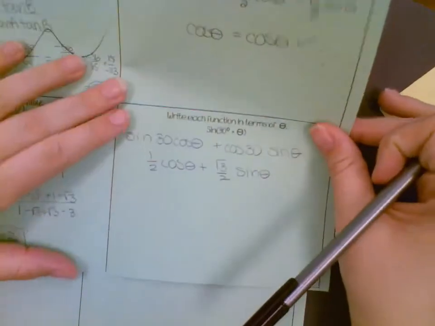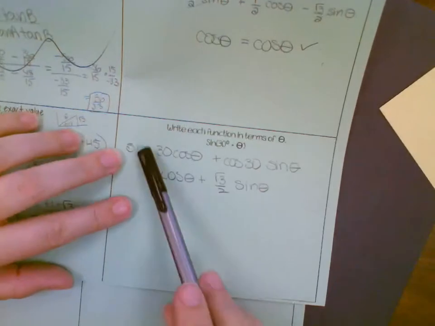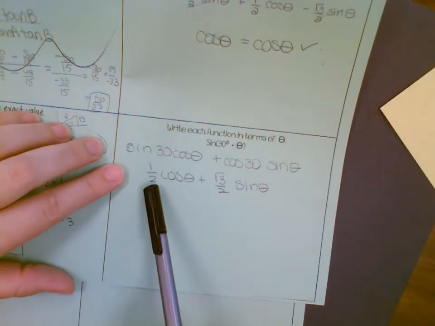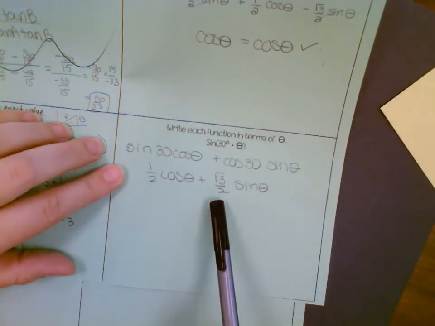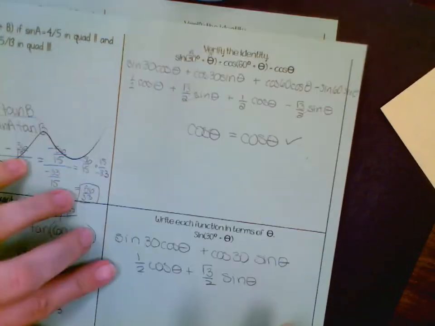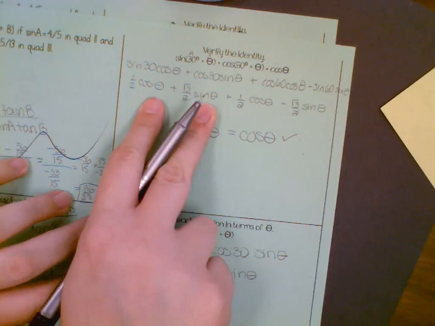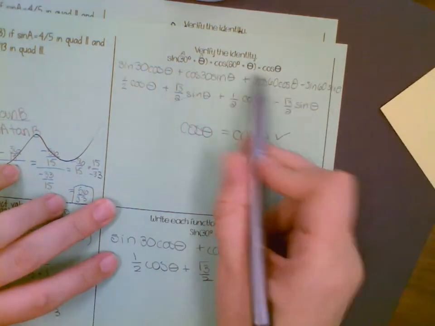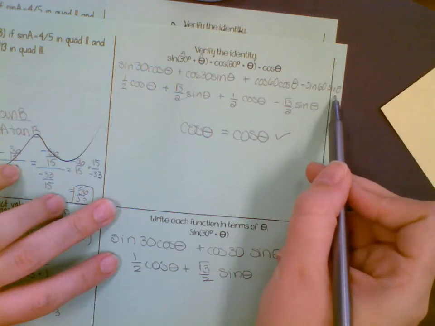Okay, so at the bottom, you just had to evaluate that. So the sine of 30 is 1/2. Cosine of 30 is root 3 over 2. And that's as far as you can get it. So that would be it. Okay, so if we take that, plug it right up there, then for this, the cosine of 60 plus theta, if we do that here, you get this.